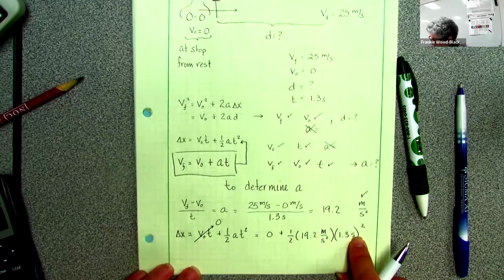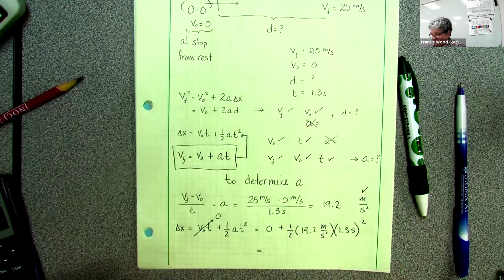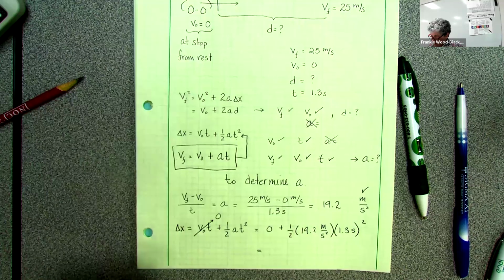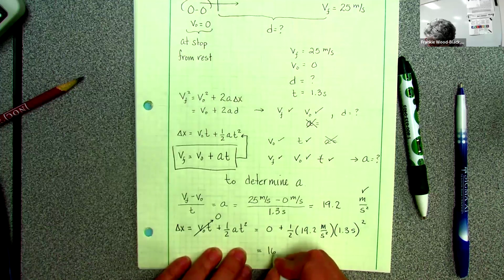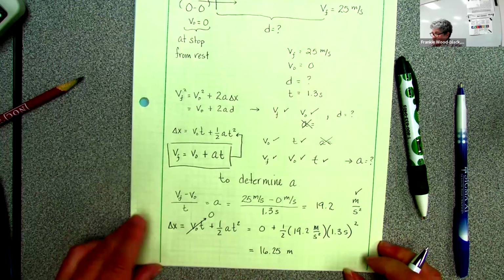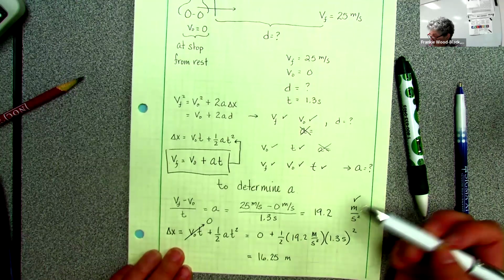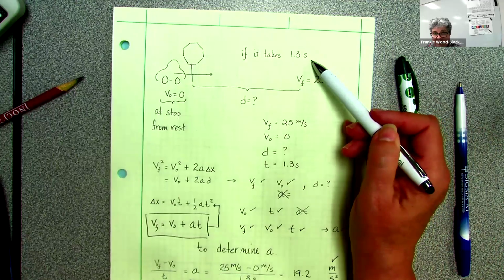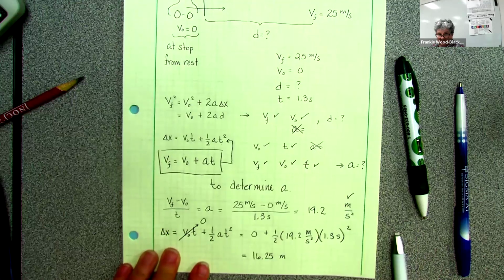So I'm doing really good. That leaves me with meters. That's really good. So now if I do that, it's going to take 16.25 meters to go from 0 to 25 meters per second, if we're doing it in 1.3 seconds, and I've calculated the acceleration.